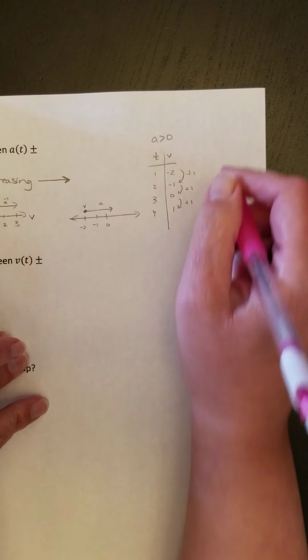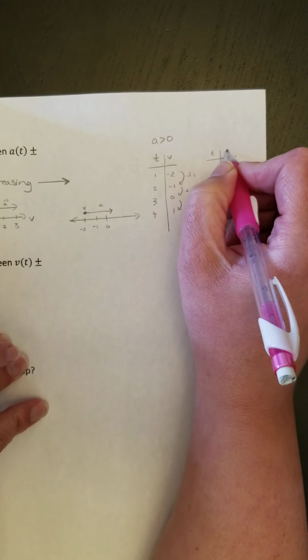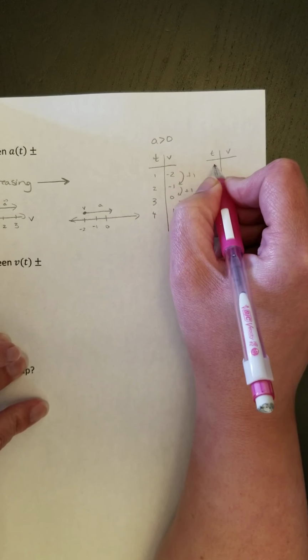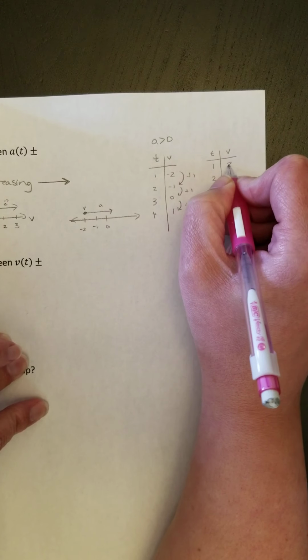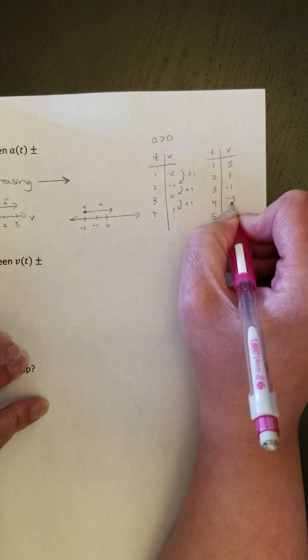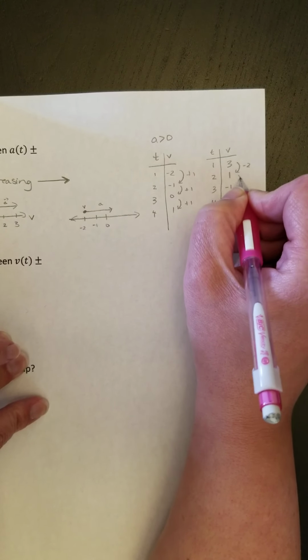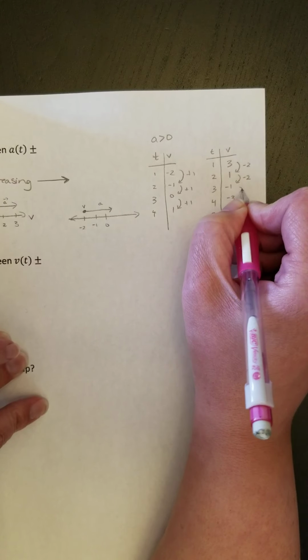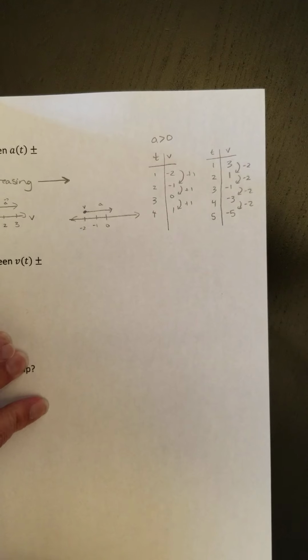If we had a similar table where we had time and different velocities, maybe we have a velocity of 3, then 1, then -1, then -3, then -5. This has a negative acceleration because the velocity is decreasing each time.